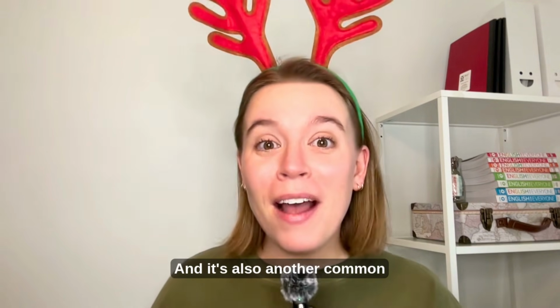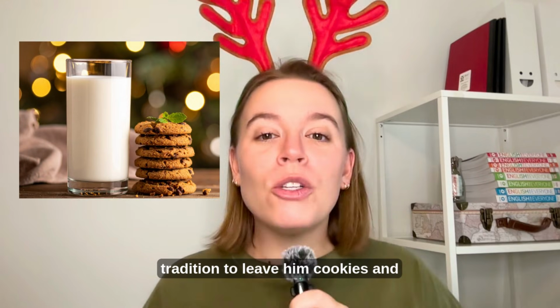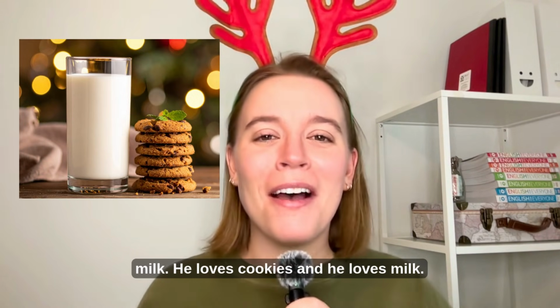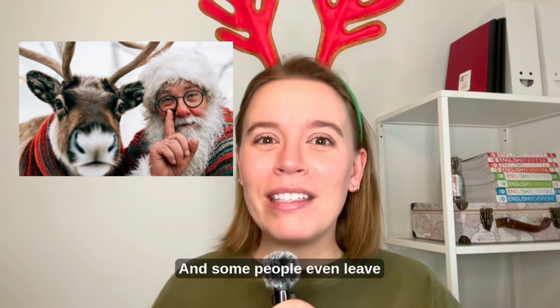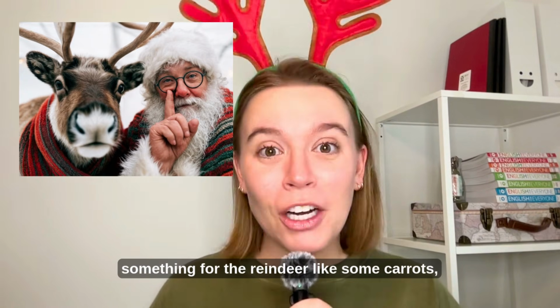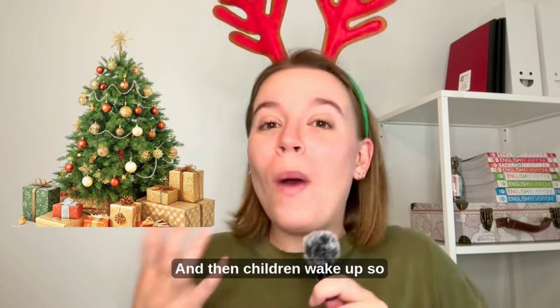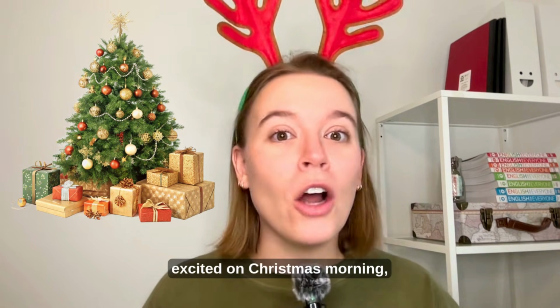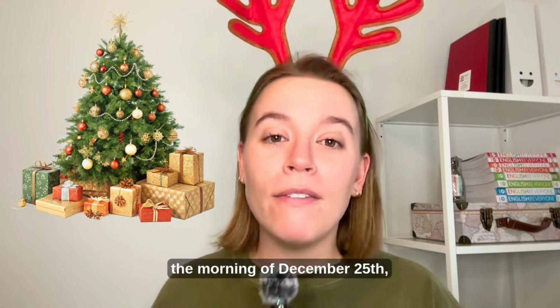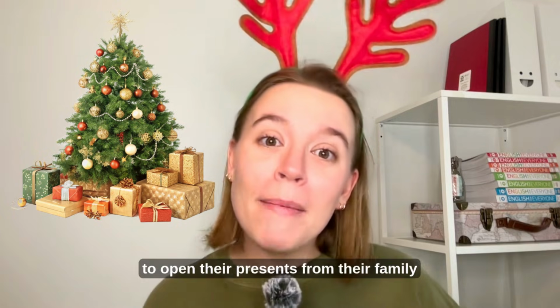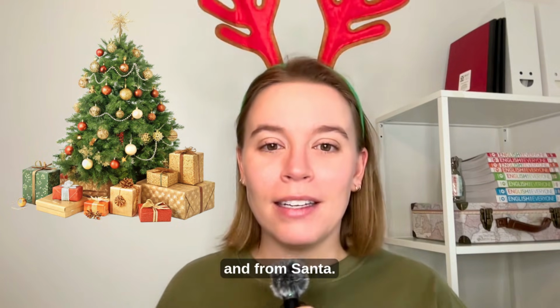And it's also another common tradition to leave him cookies and milk. He loves cookies and he loves milk. And some people even leave something for the reindeer, like some carrots, some vegetables. And then children wake up so excited on Christmas morning, the morning of December 25th, to open their presents from their family and from Santa.